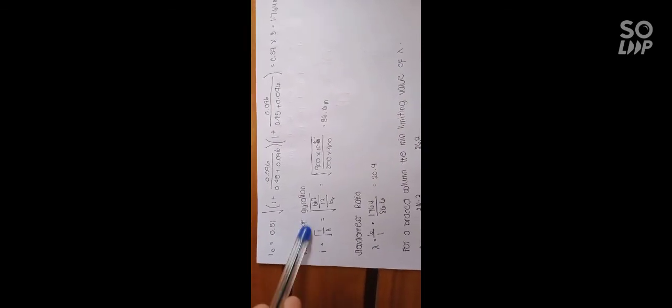So we have this radius of gyration. With the equation here, we substitute the value, which is the square root of 900 times 10 to the power of 6 over 300 times 400, which is 86.6 millimeters. And the slenderness ratio here is 1764 over 86.6, which is 20.4.